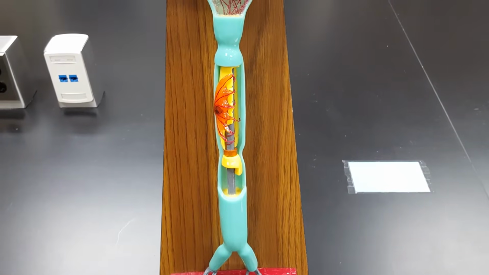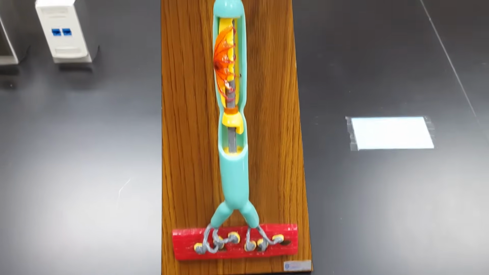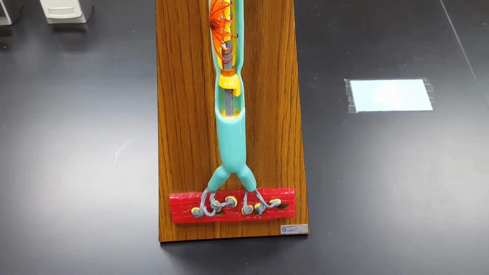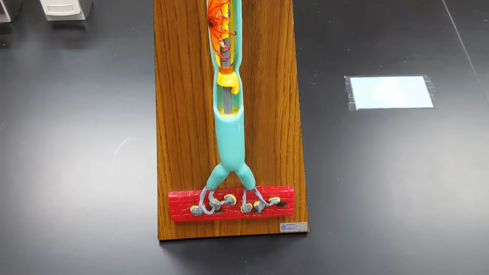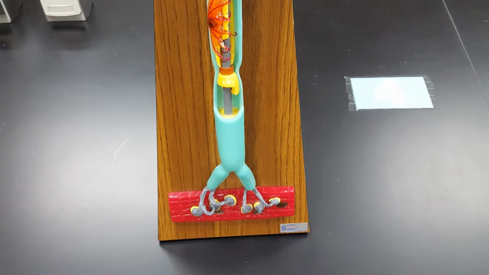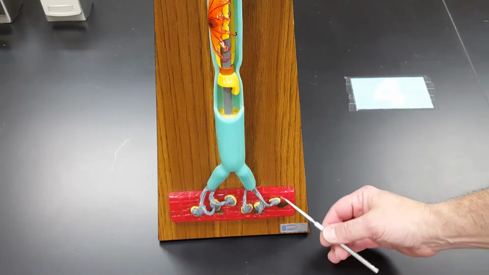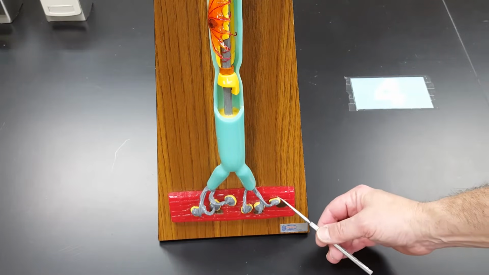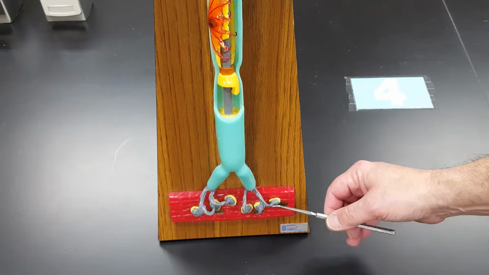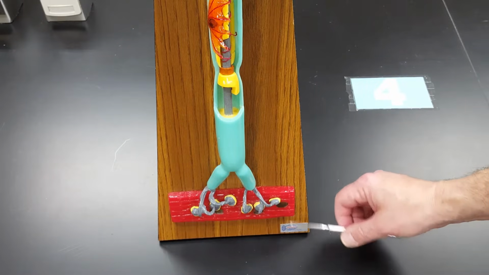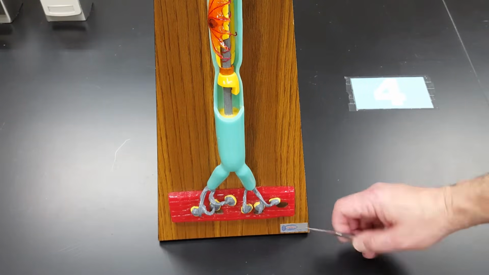The other models are far better for that. But look at this. I have a synaptic junction very nicely illustrated on this model. It's the spot right down here where this neuron releases neurotransmitters onto this cell.